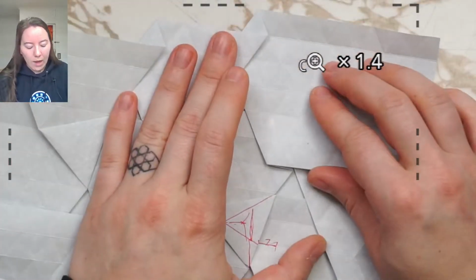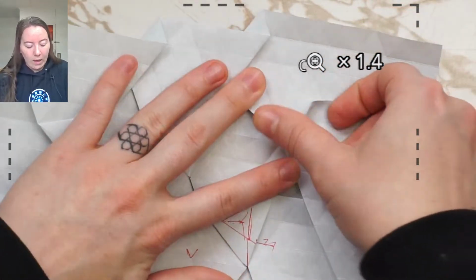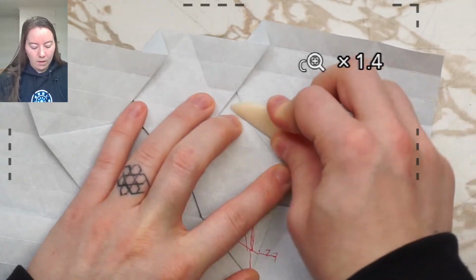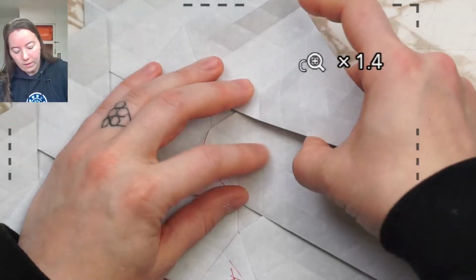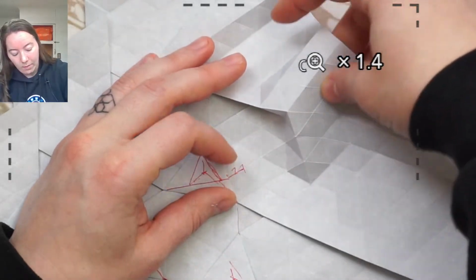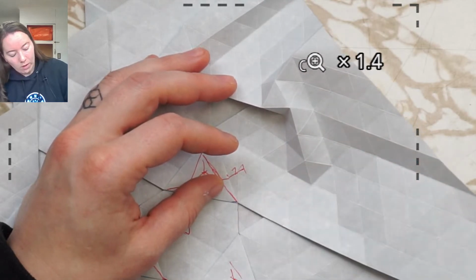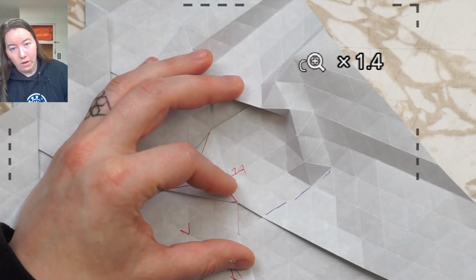And then I'll flip over and again resolve that wrap to an open triangle twist. Now I've got a new set of parallel pleats and I'm going to do exactly the same thing. So I'm running this mountain only down to where this valley is going to come through.